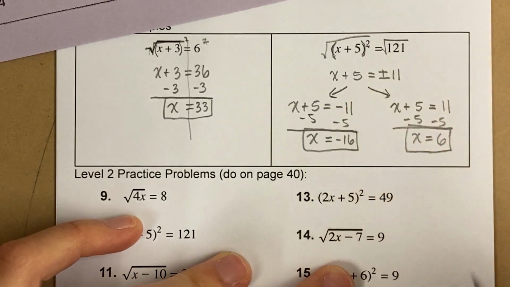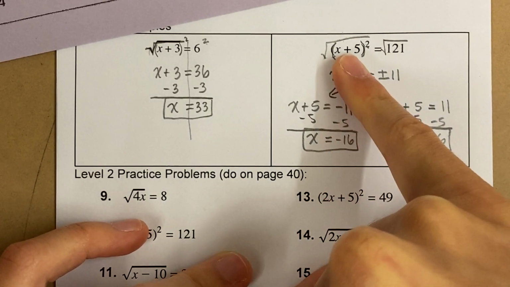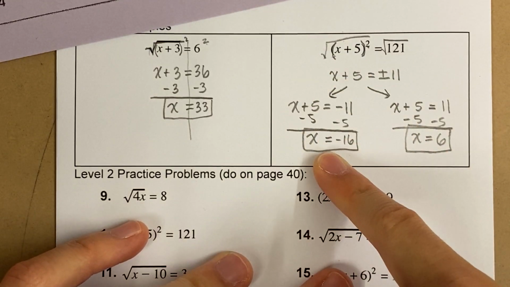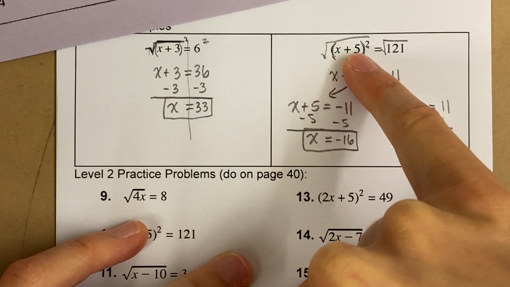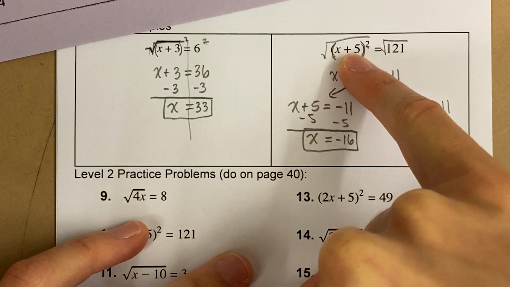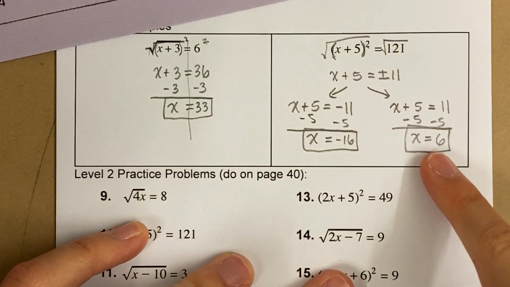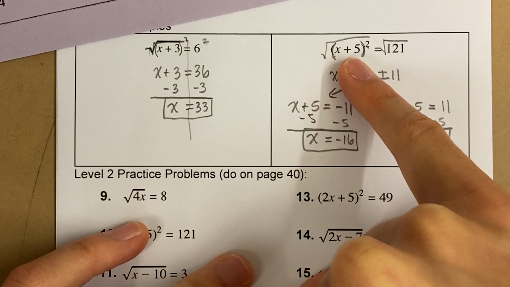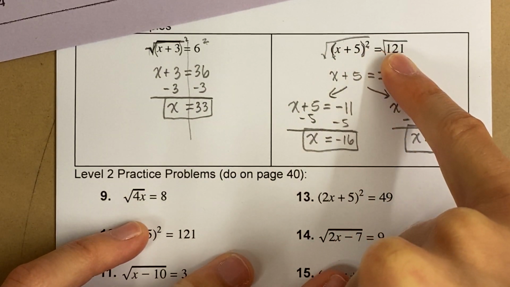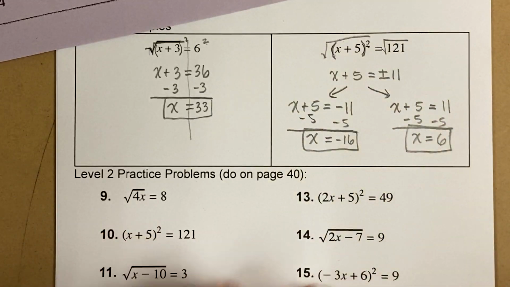Okay, so here are my solutions, and let's check them. Look, this is negative 16 plus 5. So if I plugged negative 16 in, I would get negative 16 plus 5, that's negative 11. And then if I square it, that's negative 11 times negative 11, that equals 121. That one works. Here's 6. 6 plus 5 is 11, and then I square it, and I would get 121 again. So that one works too. These are both my answers.